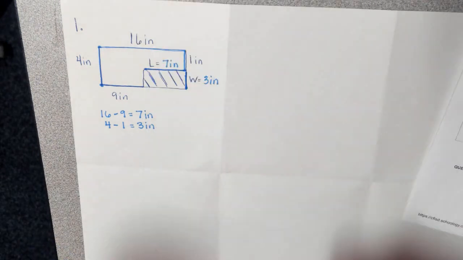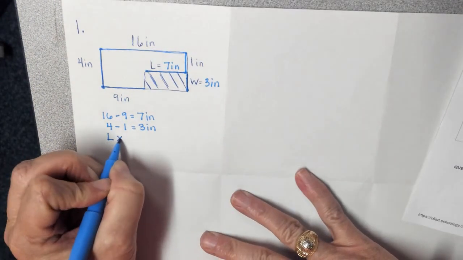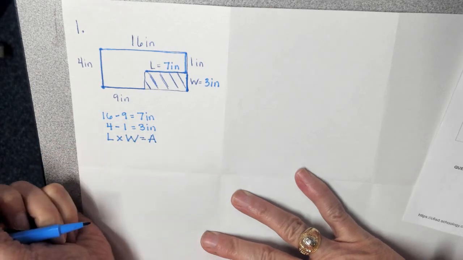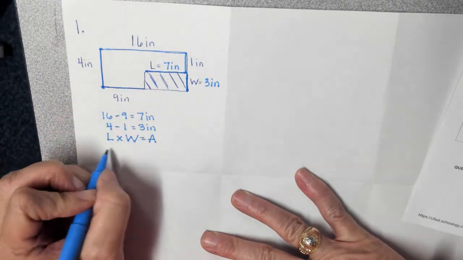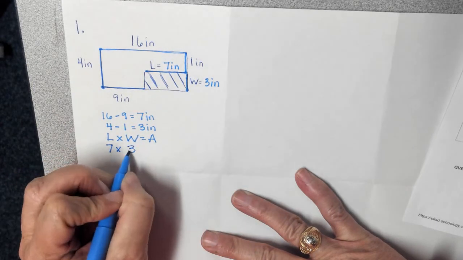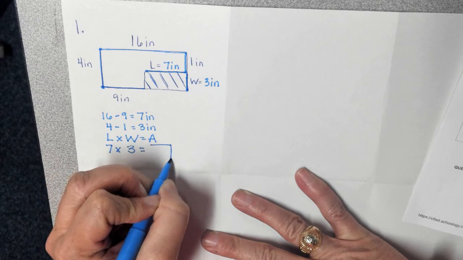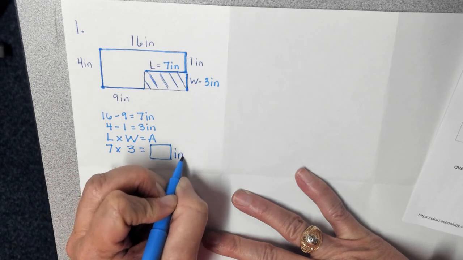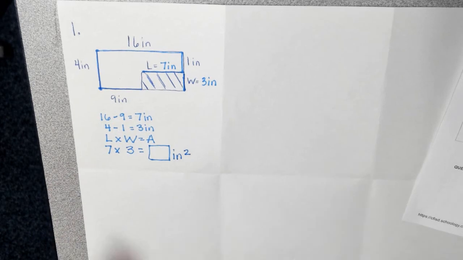So, length times width equals area. My length is 7. My width is 3. I should be able to find my answer in square units. Do that now.